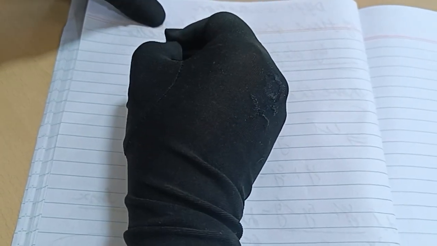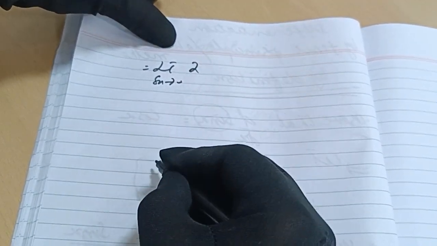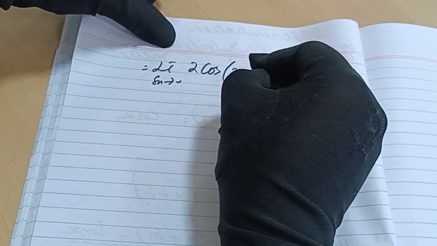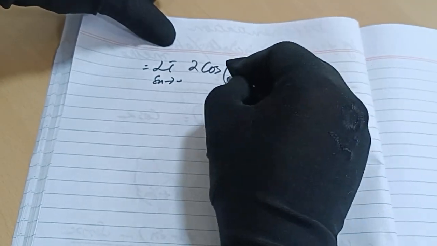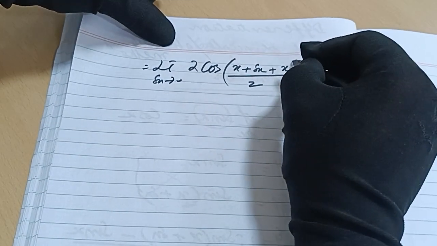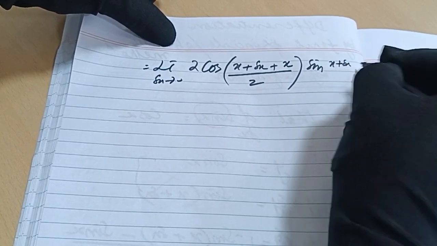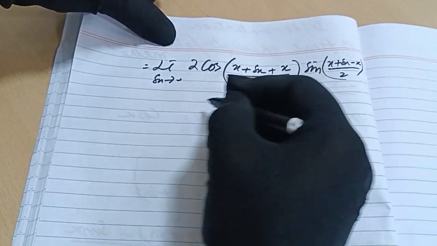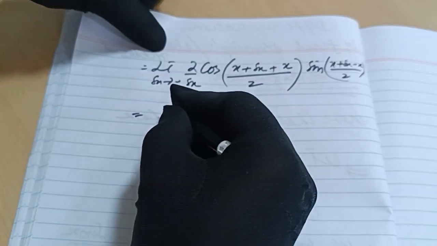So it will become limit delta x approaches 0 of 2 times cos of x plus delta x plus x divided by 2, times sine of x plus delta x minus x divided by 2, all over delta x, which was written over there.